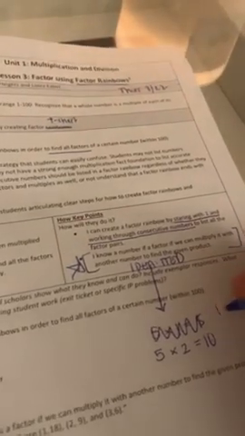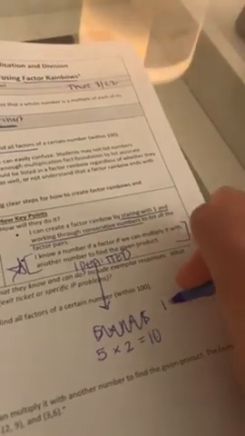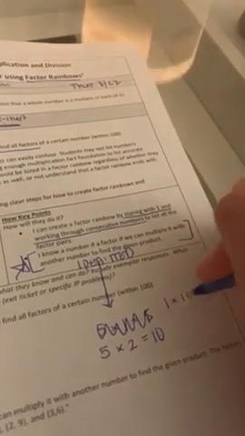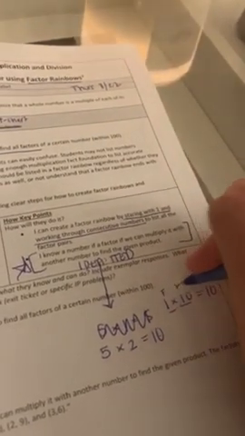I also know that 1 is a factor of 10 because 1 times 10 equals 10 and 10 times 1 equals 10. So both are factors to get to that product.